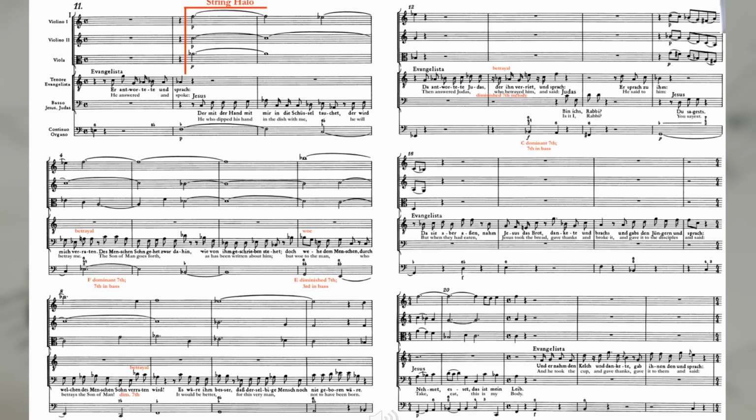The piece begins in a very unstable way with a third of the chord in the bass. It doesn't begin in a happy, clearly undramatic way. It begins by putting that third in the bass. We know something's up. We don't know what it is. And the evangelist says, well, he answered and spoke.